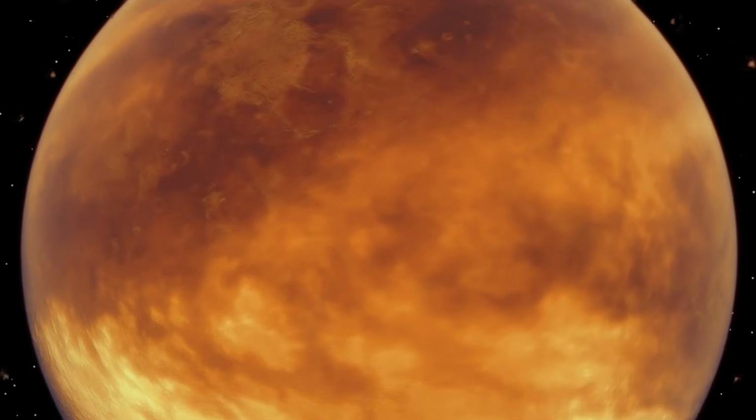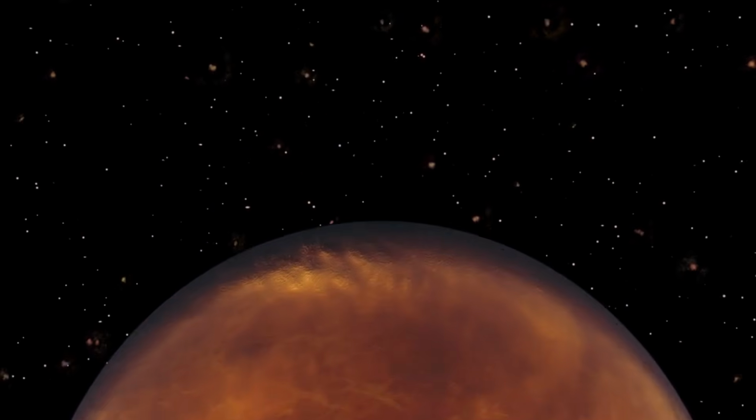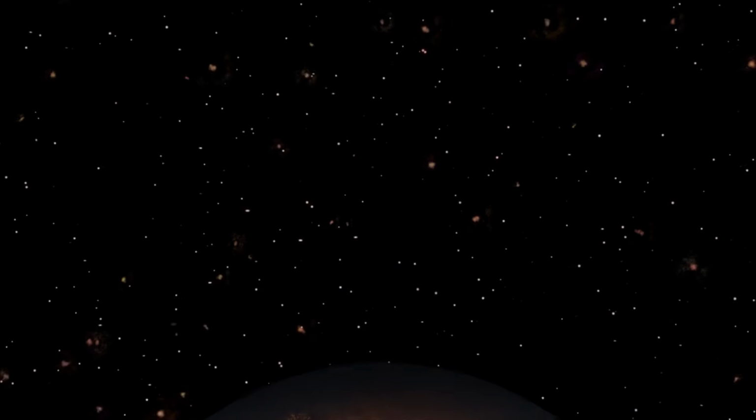Within this model, dark matter and dark energy play complementary roles across cosmic time. In the early universe, dark matter dominated over dark energy. Dark matter's gravitational influence drove the formation of structure, the growth of halos, and ultimately the formation of galaxies.